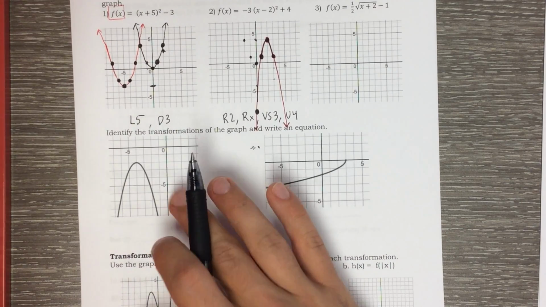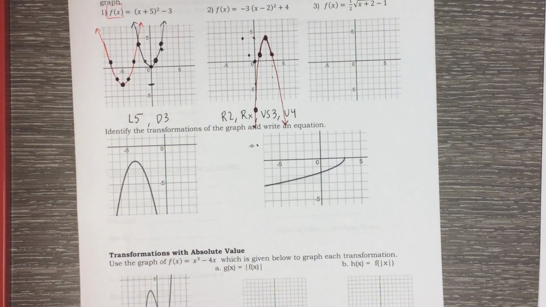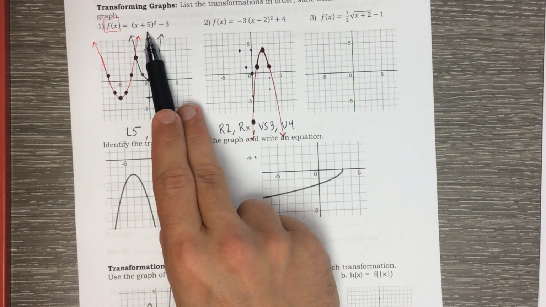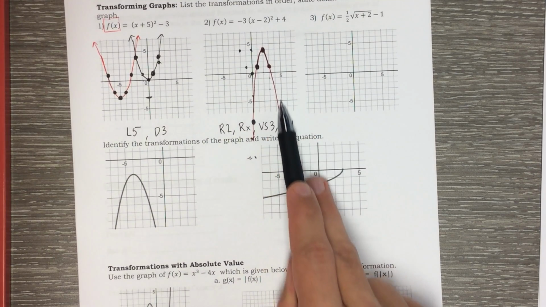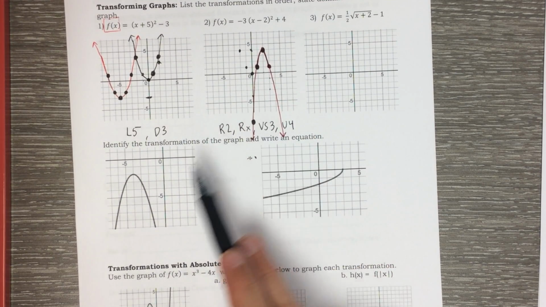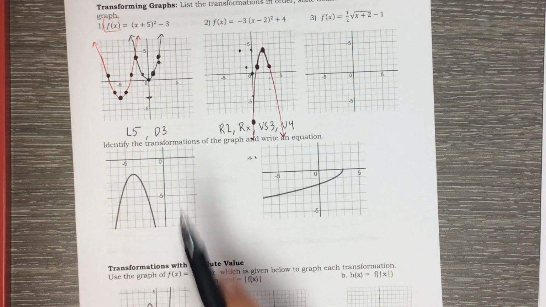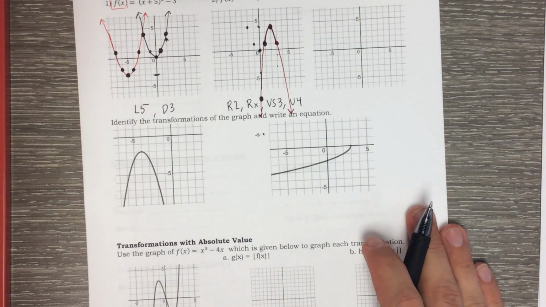Okay, so last example here, let's work backwards. In the previous couple examples, we were given a formula and asked to come up with the graph. In this one, we're given the graph and asked to come up with a formula. So identify the transformations and write an equation.